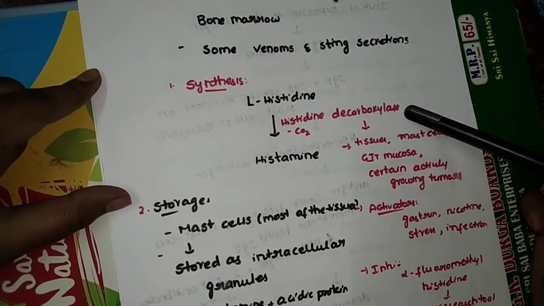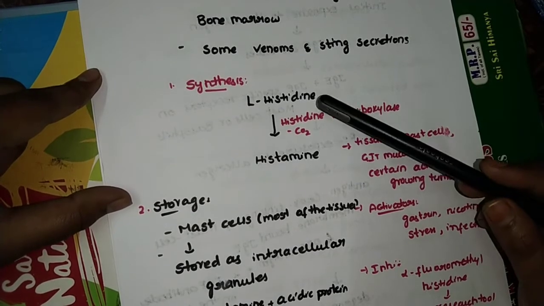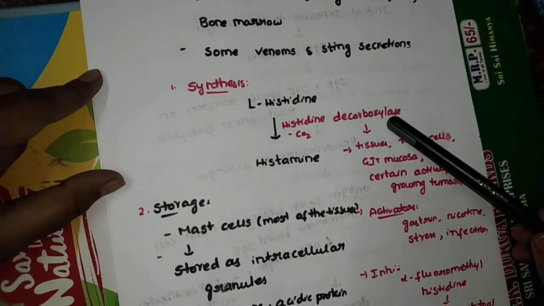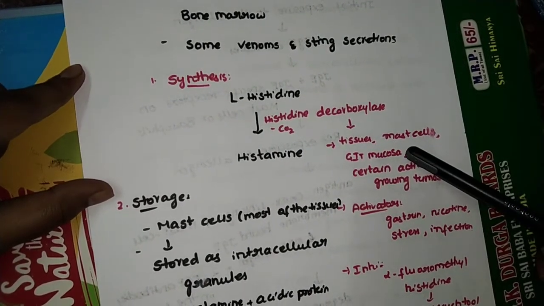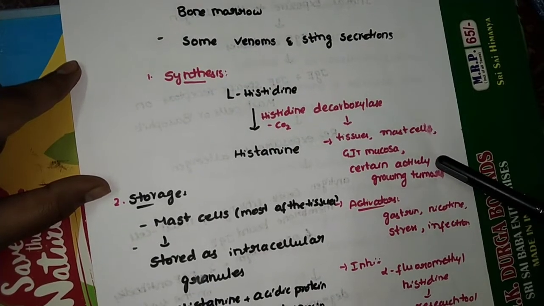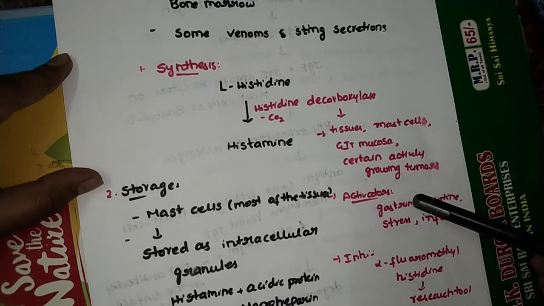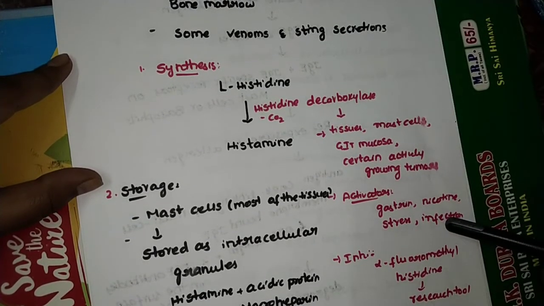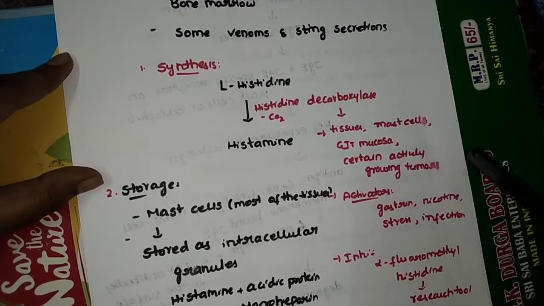Coming to the synthesis, histamine is synthesized from an amino acid called L-histidine by the action of the enzyme histidine decarboxylase, which causes decarboxylation, that is elimination of carbon dioxide from histidine, and then histamine is synthesized. This decarboxylase enzyme is present in tissues, mast cells, gastrointestinal tract mucosa, and certain actively growing tumors. The activators of this enzyme are gastrin, nicotine, and also stress and some kinds of infections will trigger the histidine decarboxylase enzyme, which leads to histamine release.